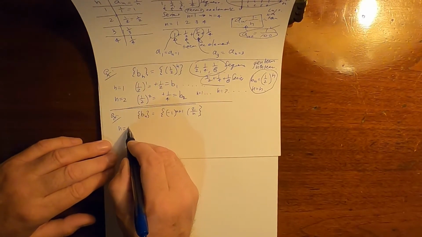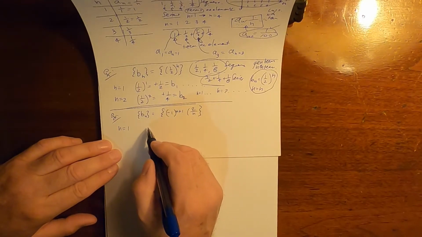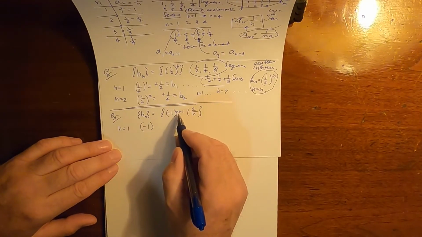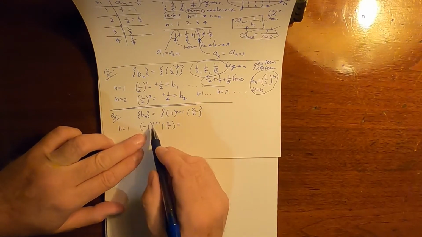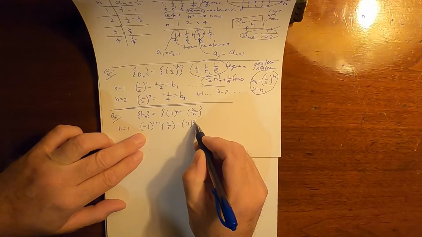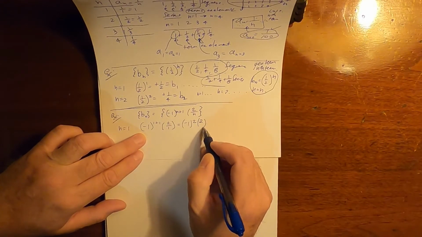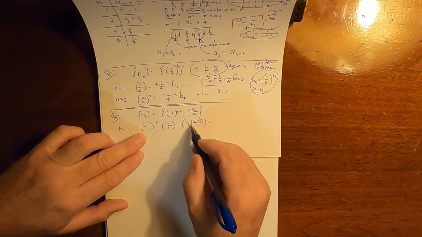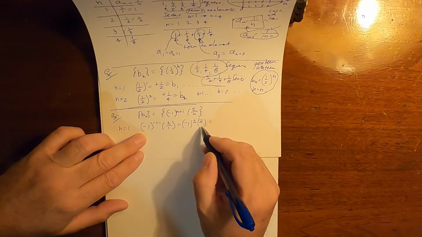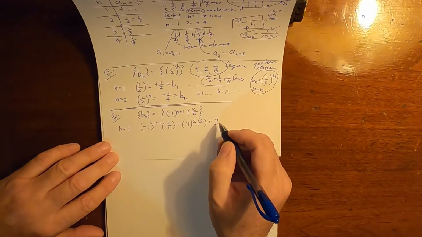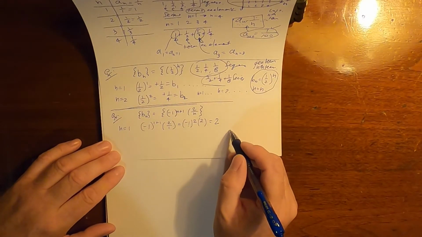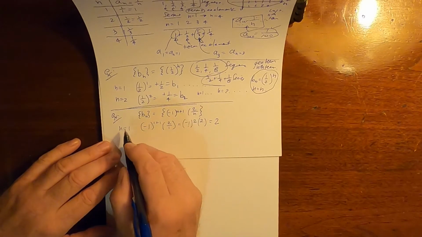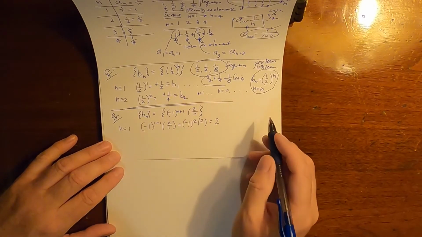So let's look at this guy. When n is 1, we have to put it into the formula. You have (-1)^(1+1) times 2 over 1. Well, what do I got here? I have (-1)^2 over 2 times 2. So that equals really 1. Positive 1 times 2 is just 2. So that would give me 2.